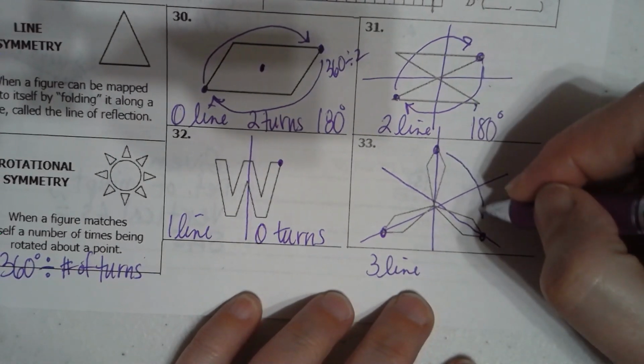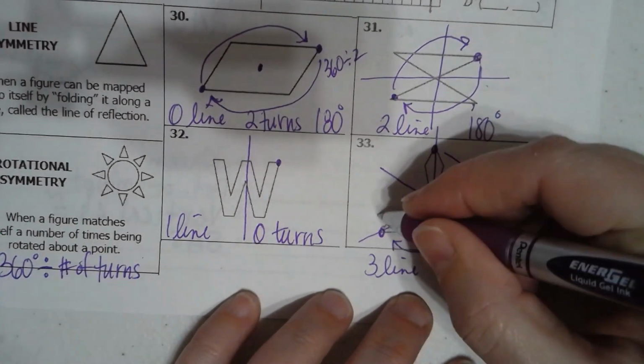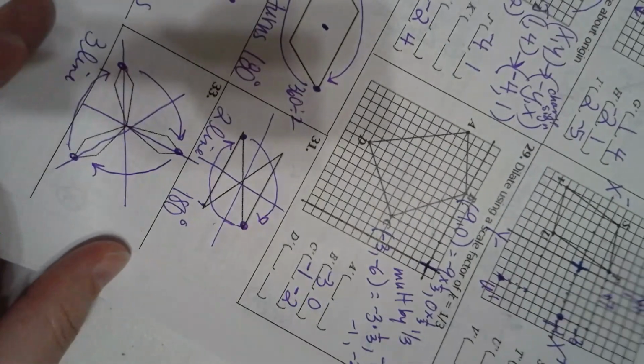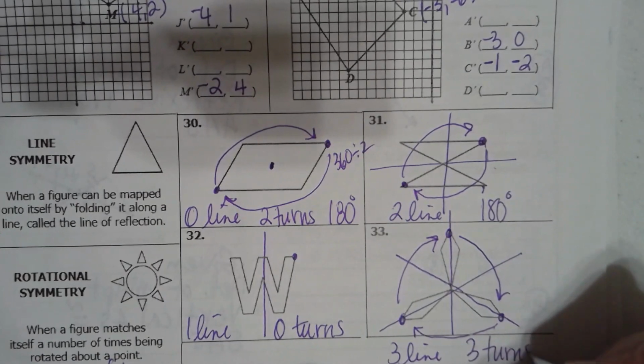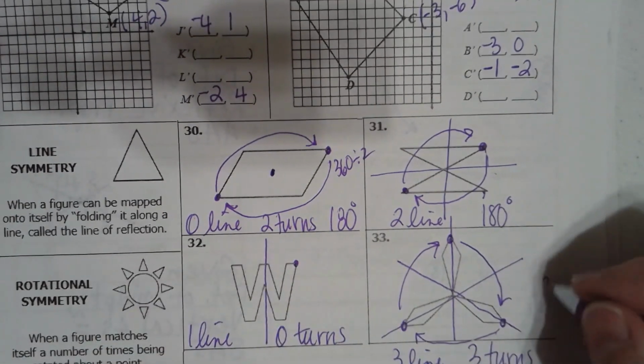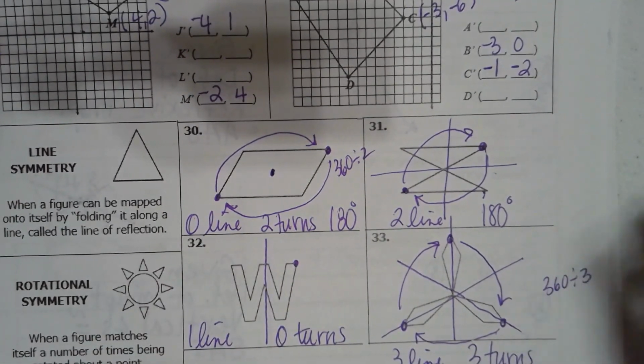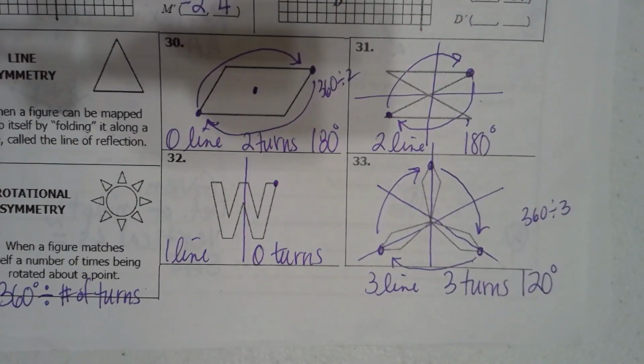3, 1, 2, 3. If I turn it like this, it's still the same picture, right? So 3 turns, which means 360 divided by 3 is 120 degree rotational symmetry.